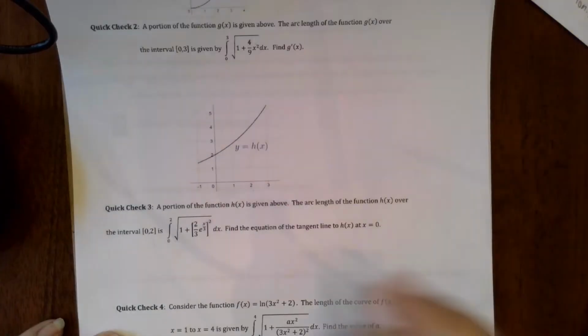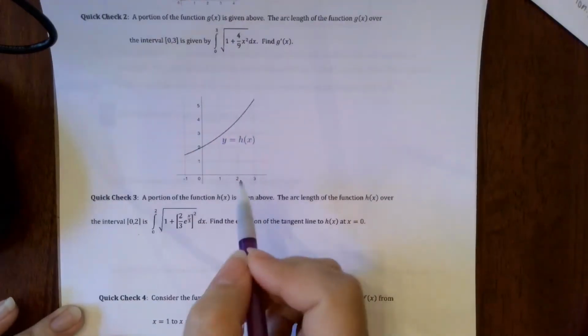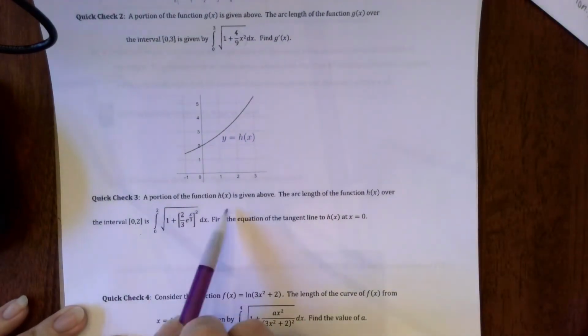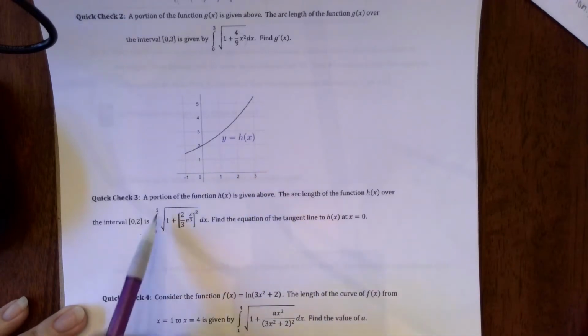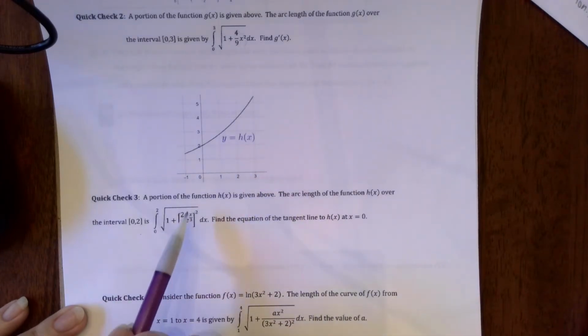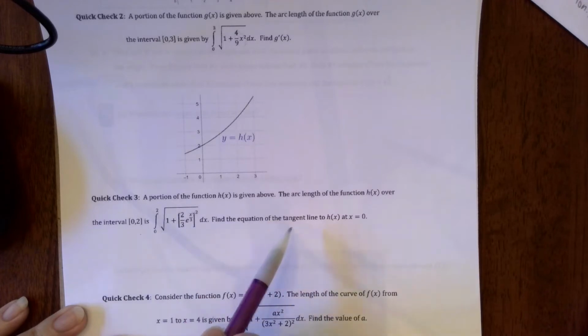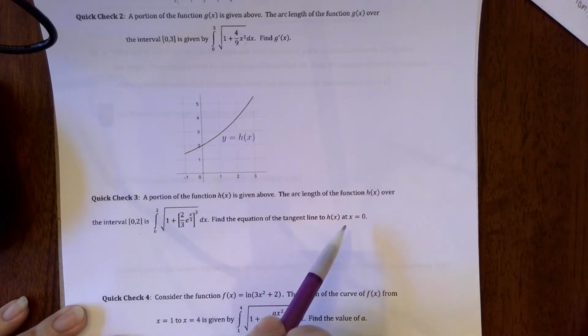Number 3, very similar, just going to go a little bit further. So, a portion of h is given. Here's our h. Arc length is given by this equation from 0 to 2 of this squared. Find the equation of the tangent line to h of x at x equals 0.